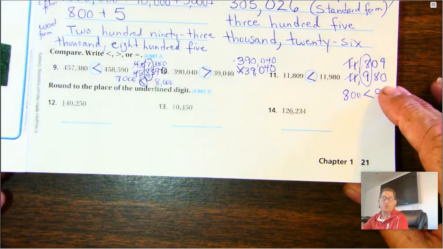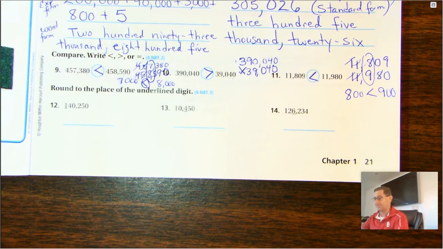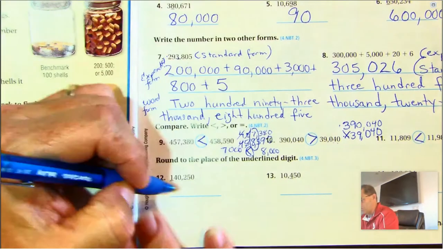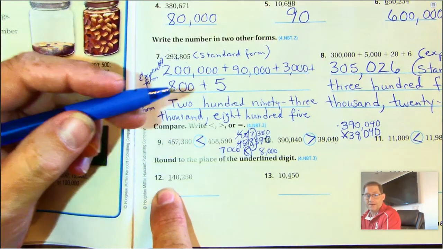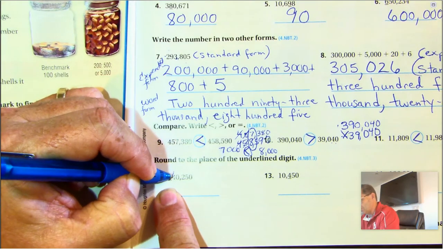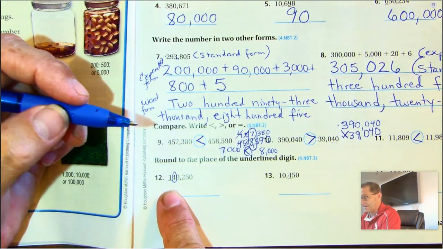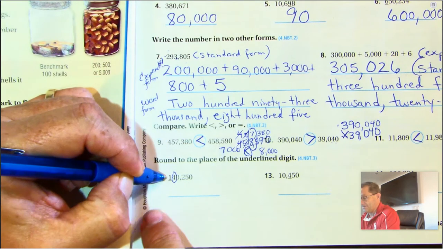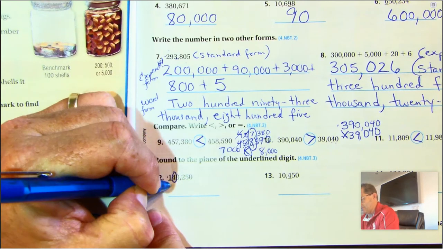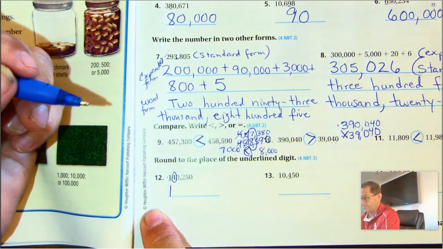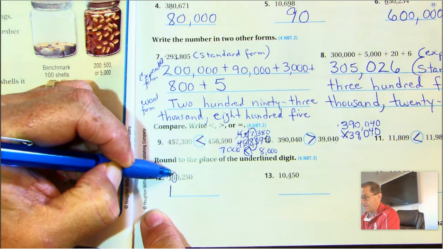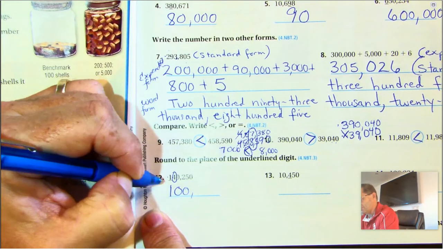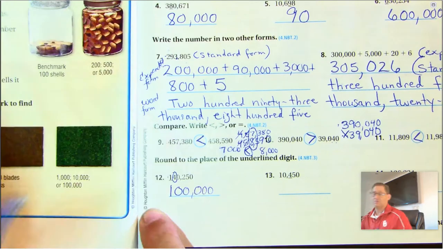Number 12, we're going to round to the place of the underlined digit. Okay, you will recall that to solve these problems, we look at the place that we're rounding to. We're going to circle the digit to the right. If it's less than 5, we round down, which means keeping the value that's underlined the same. So this one, we're going to keep a 1 because the digit to the right is less than 5. And then we're going to replace everything to the right of the 1 with zeros. So 100,000.